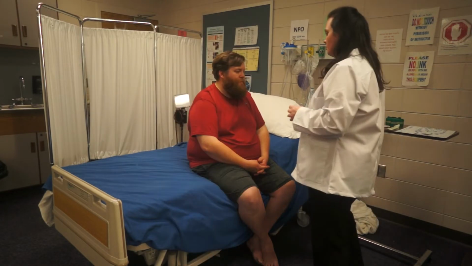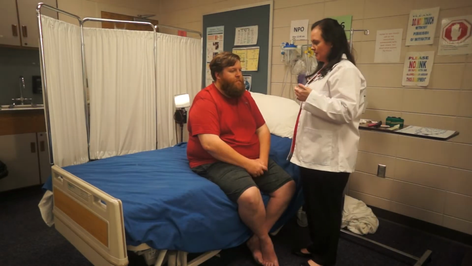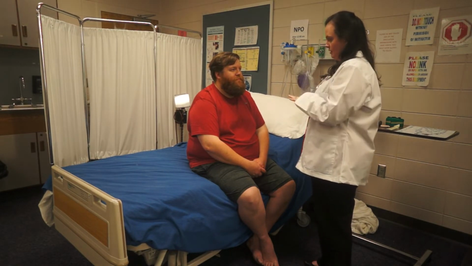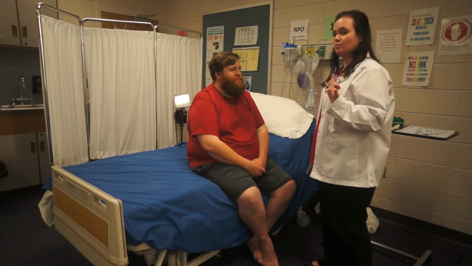Okay. After the ears, we'll proceed to the nose. First, again, I will inspect the exterior nose. Is there obviously any deformities, any deviations to one side or the other? Is there any obvious drainage? After inspection of the external nose, we'll look at the inside.